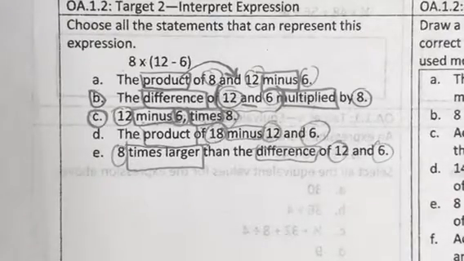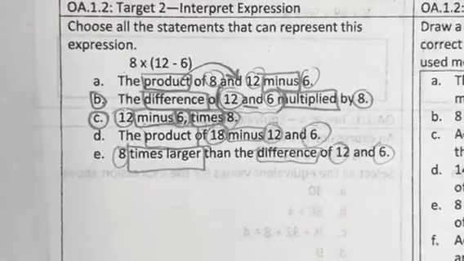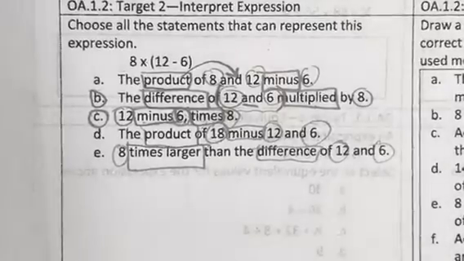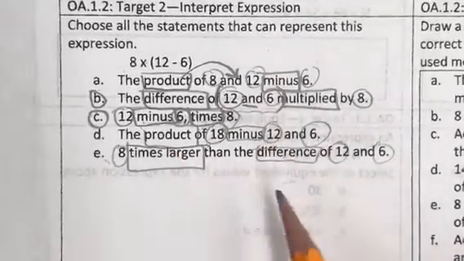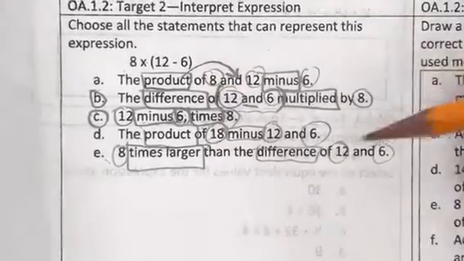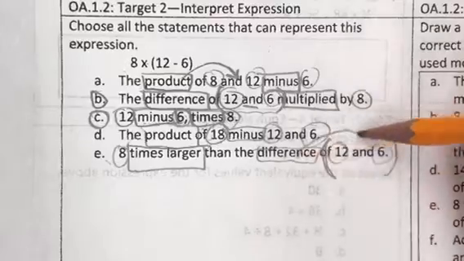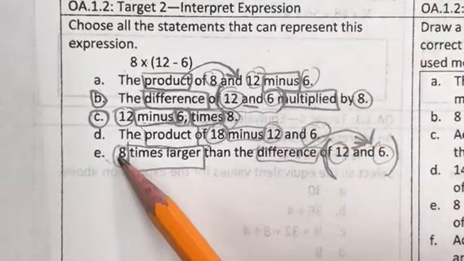Take a moment, go through, look at E, see if E makes sense. So 8 times larger than the difference of 12 and 6. Again, 8 times larger than the difference of 12 and 6. Since I see that word "and," I know that I'm going to be doing this operation first. I'm going to find the difference of 12 and 6, and I'm going to multiply it by 8.